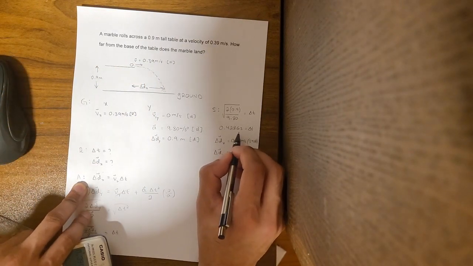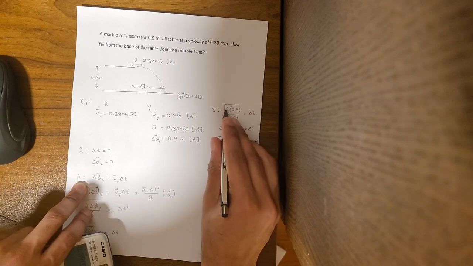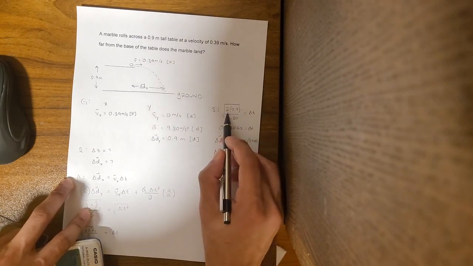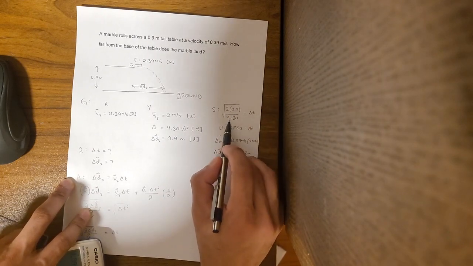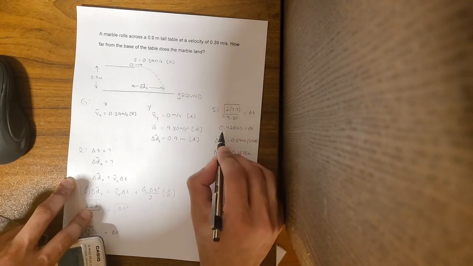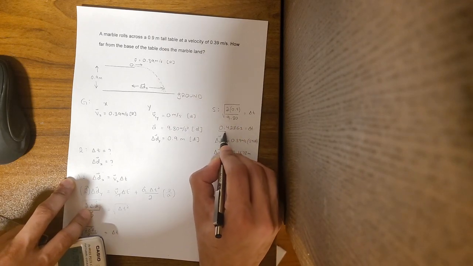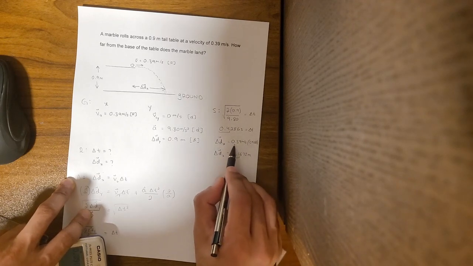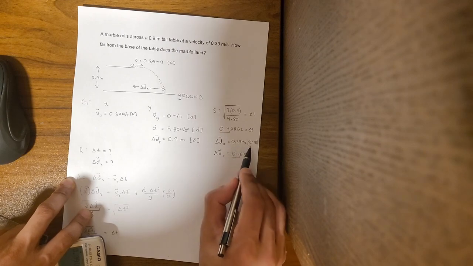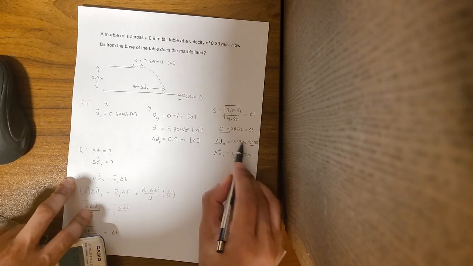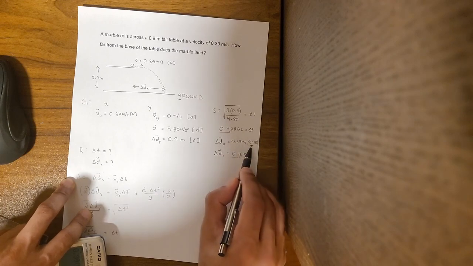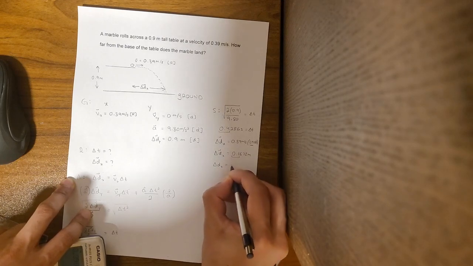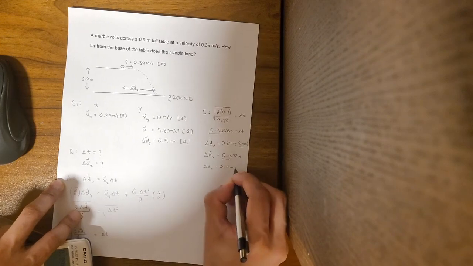Okay, now let's look at significant digits. We have this number here, which was from the equation, if you remember. It was this 2 here. So that has infinite significant digits. 0.9 has 1 significant digit. 9.80 has 3 significant digits. So we're looking for 1. We're going to take it to 1 significant digit to here. And then we multiplied that by the velocity. This number here has 2 significant digits. This one here had the 1 carried over from time. That's 1 significant digit. So we're going to take 1 significant digit. So we can round this to 0.2 meters to the right.